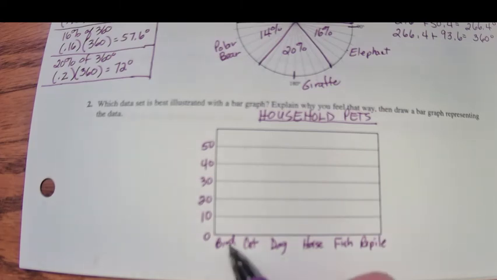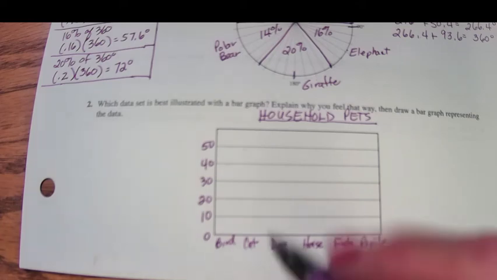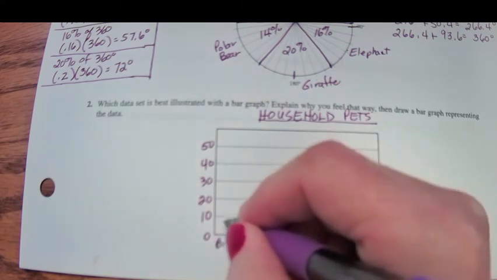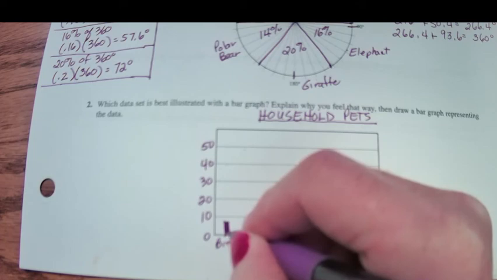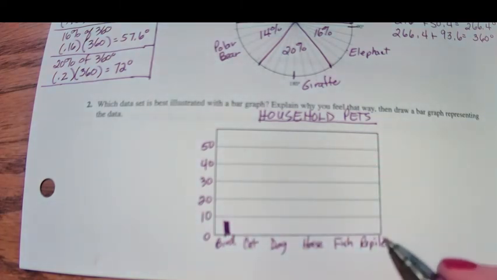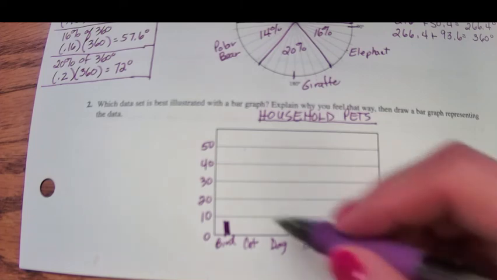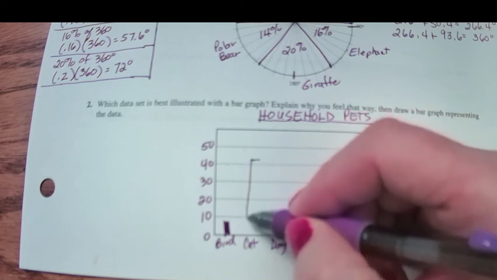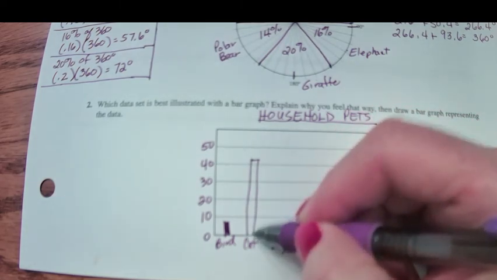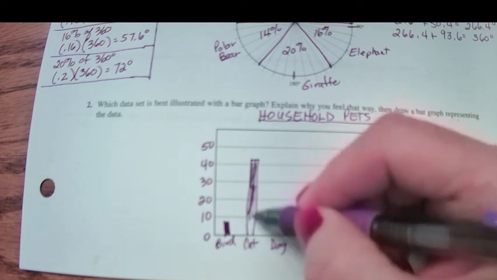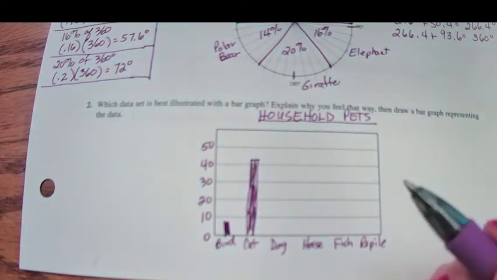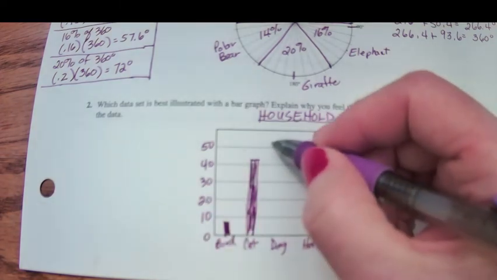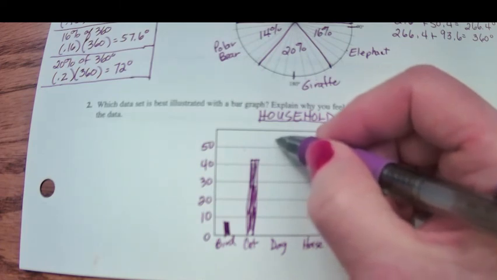So we go ahead and we look at bird, and 6.1% of people have a bird. So if this is 10, 6.1 is about there. How about a cat? Cat is 42.9. So here's 40. So 42.9 would be kind of just above 40. There's my cat bar. Dogs, that's going to 54.4. That's almost 55. That's going to be right about there.